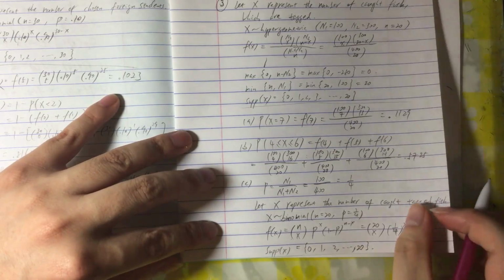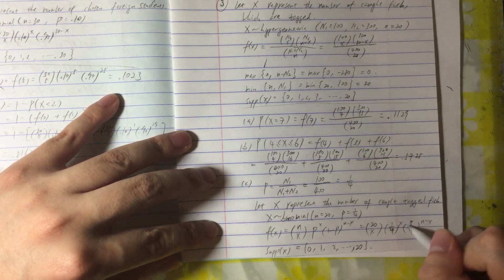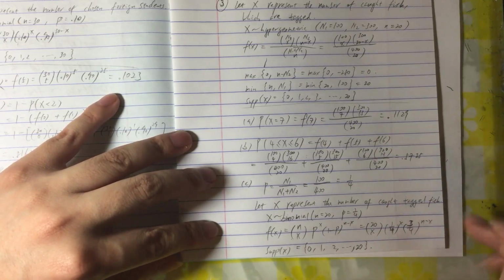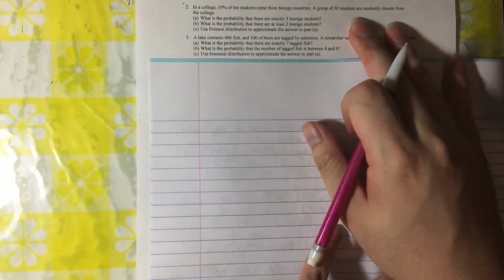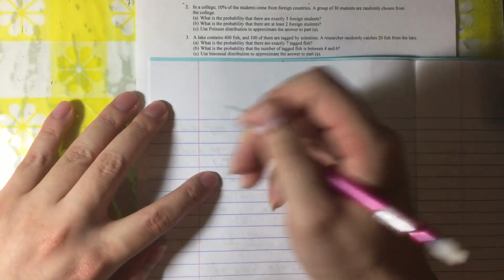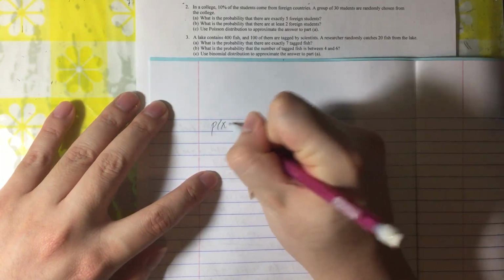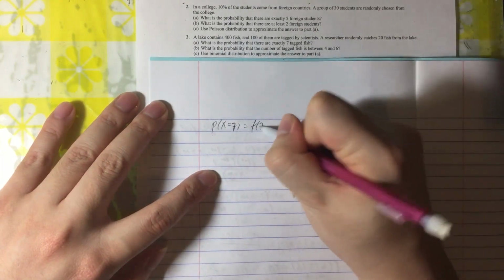Then answer the question for part A using this formula and the support. Part A: what's the probability that there are exactly 7 tagged fishes? We are looking for the probability that x equals 7, which is f of 7.